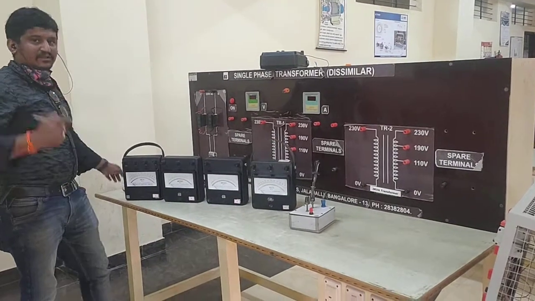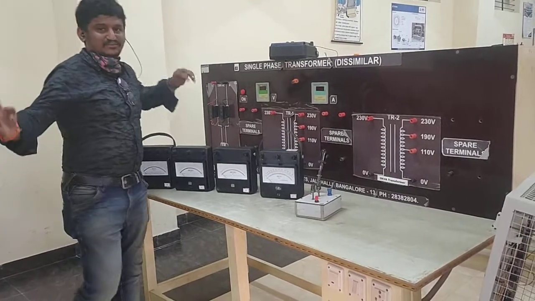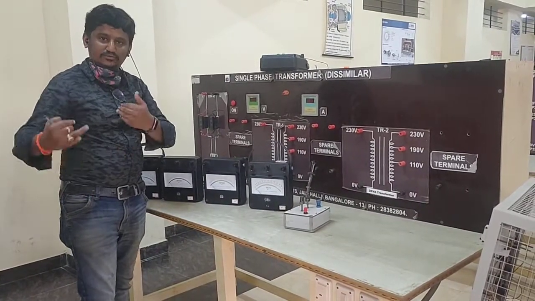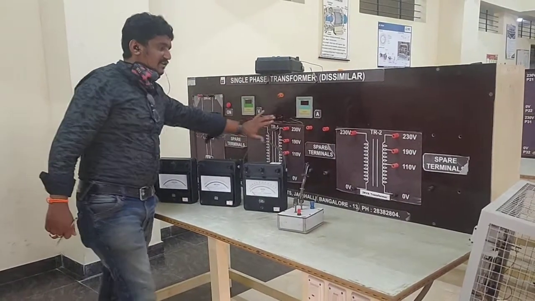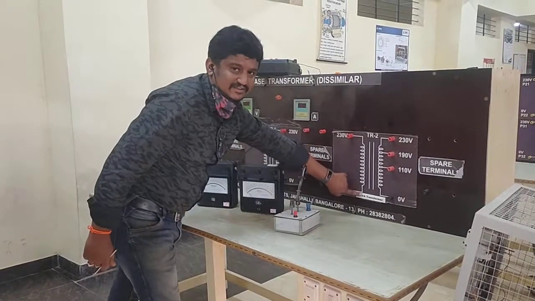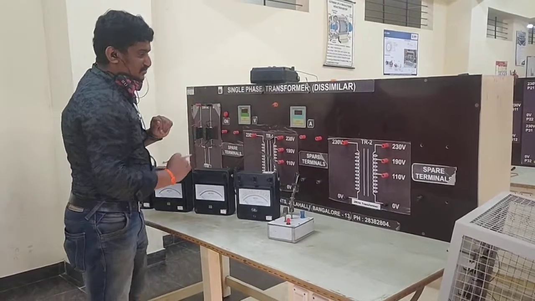Now we will perform parallel operation of two single phase transformers. Previously, we did the back to back test for two similar transformers, both 1 kVA. Here, in parallel operation, we are using two different transformers. The first one has a power rating of 1 kVA and the other has a power rating of 2 kVA. We are conducting parallel operation with two transformers of different power ratings.